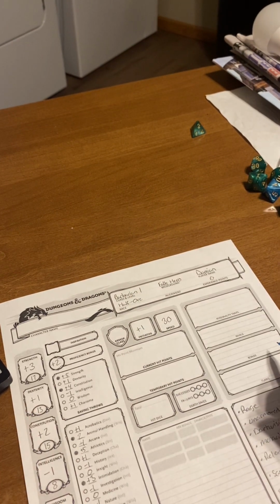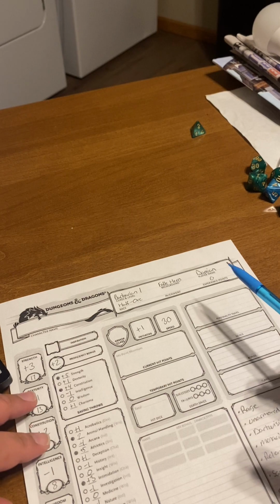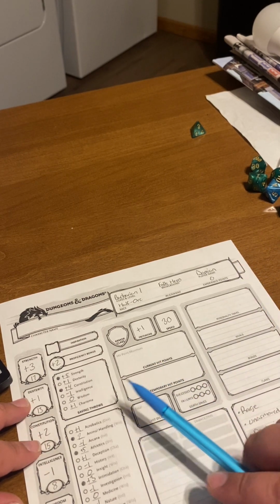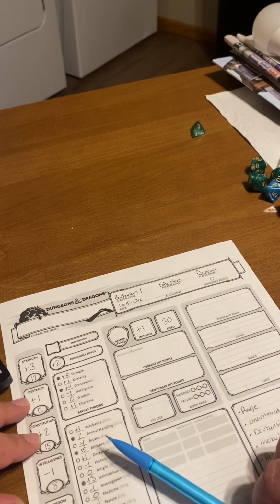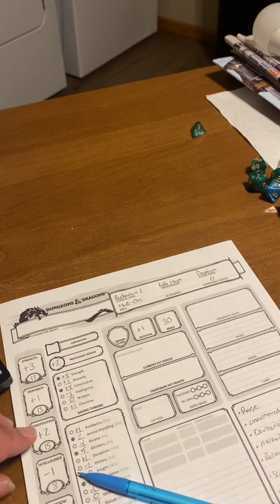Initiative is basically for whenever combat starts, everyone involved in the combat will roll a d20, add our mod, and then this determines the order of combat basically and who goes first in the turns.